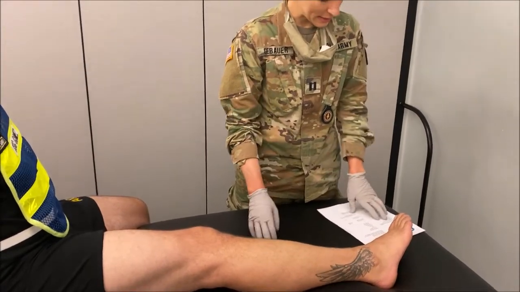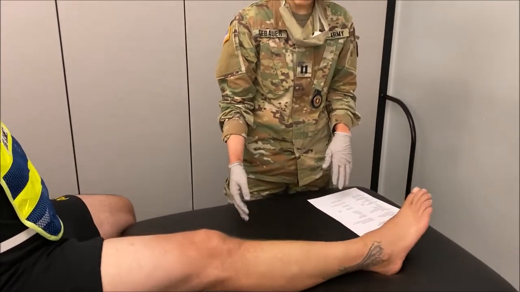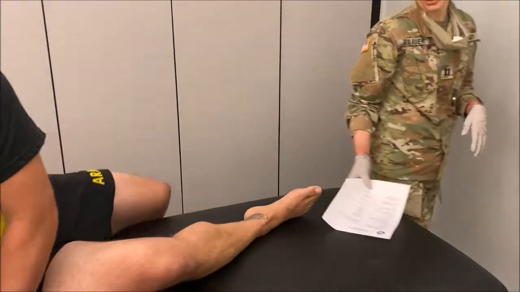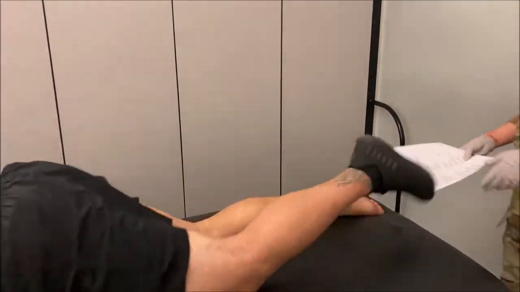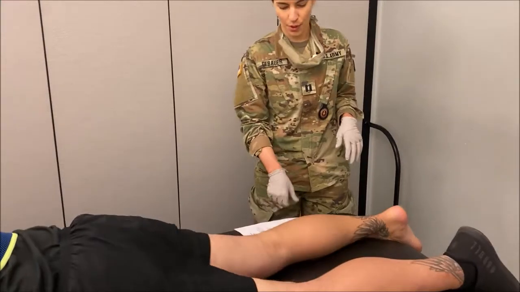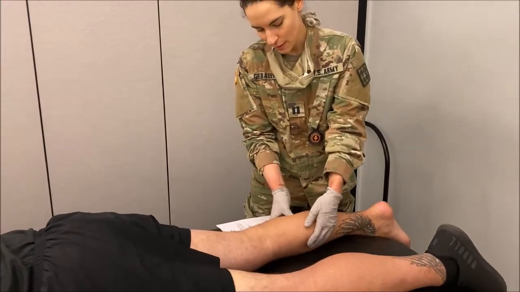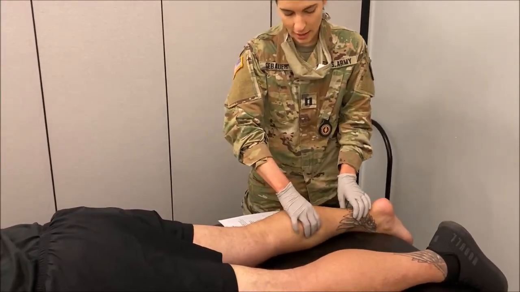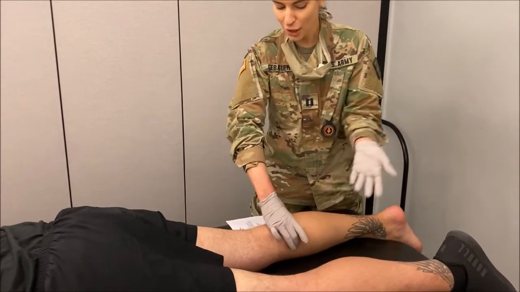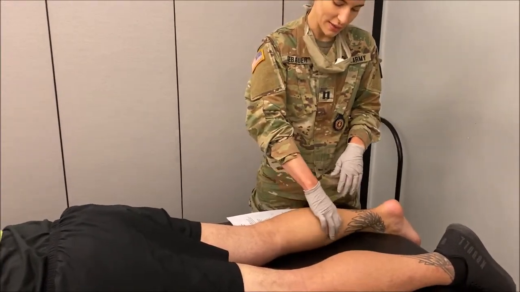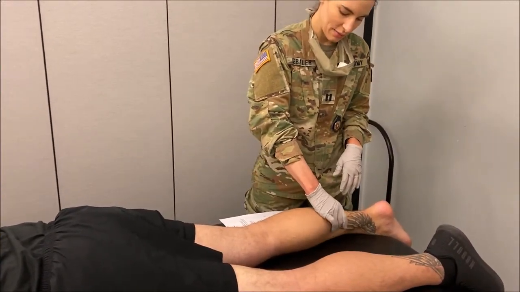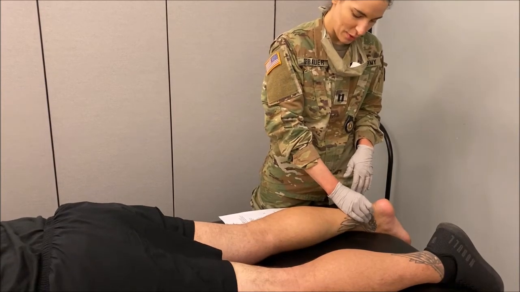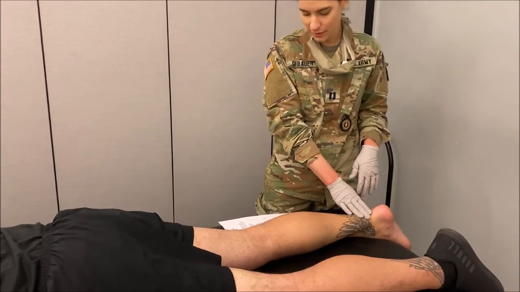All right, next is the gastroc soleus muscles. So have your patient flip into prone here, and then you can see those muscles right there. So again, gastroc is that wider, meatier part of the calf right there, and then soleus is deep to that and runs down, and they both feed into that Achilles tendon right there.